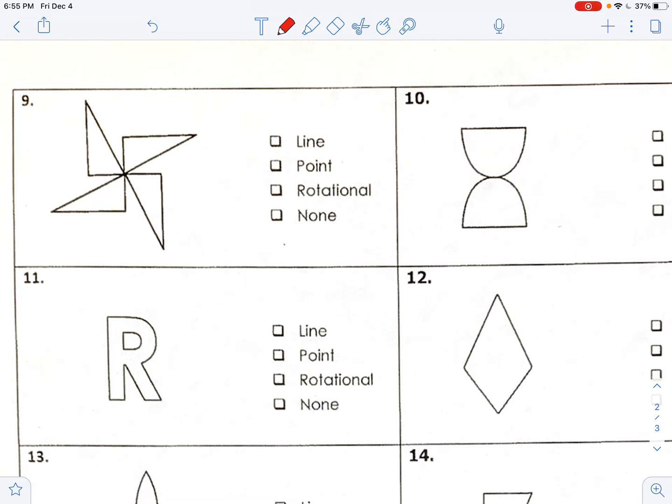So you can flip your phone, if you're watching this on a phone, or an iPad or some other device, you can flip it upside down. If your shape looks the same upside down as it does right side up, that has point symmetry. So I'm going to put a little star there. I'm going to say 180 degree rotational symmetry.